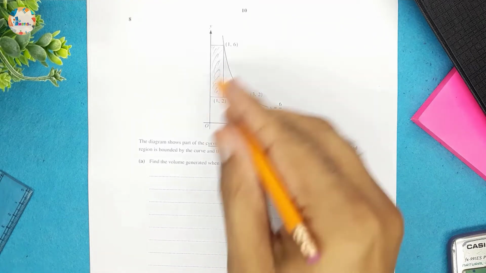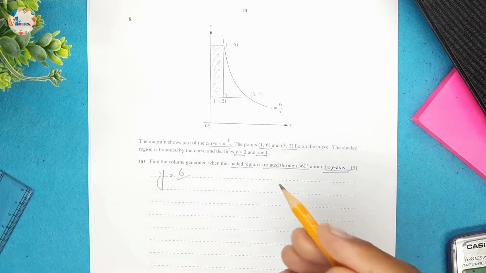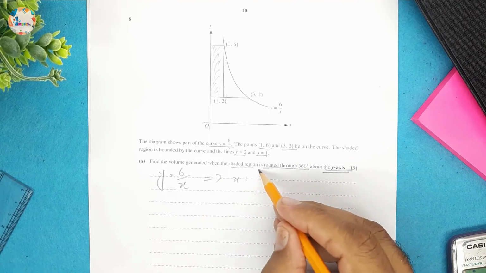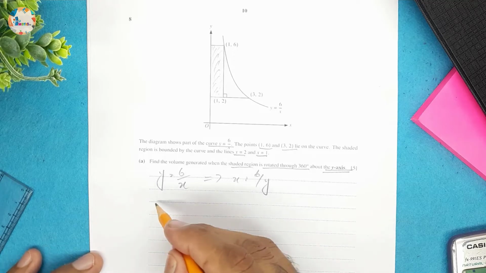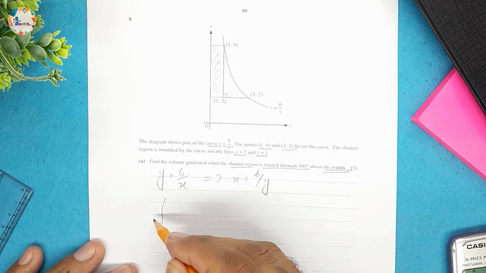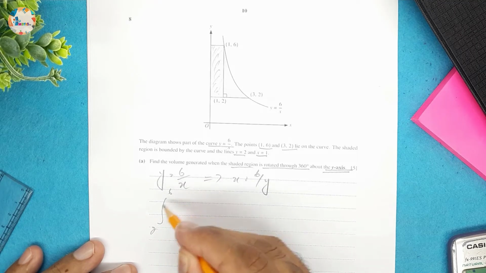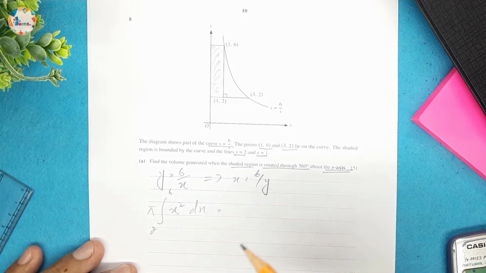First we have the equation y is equal to 6 over x, and this implies x is equal to 6 over y, and the volume rotated about the y-axis will be the integral from 2 to 6 of pi x square dy. This is how we are rotating.